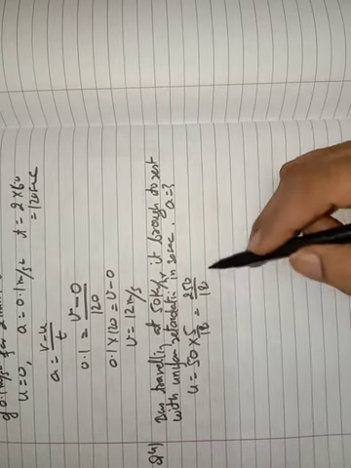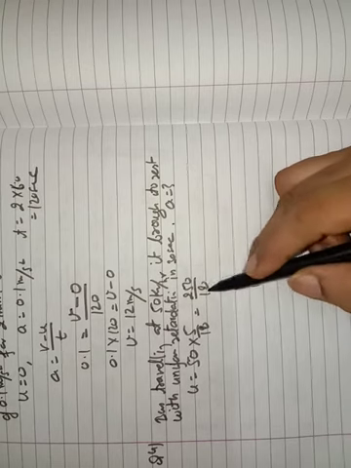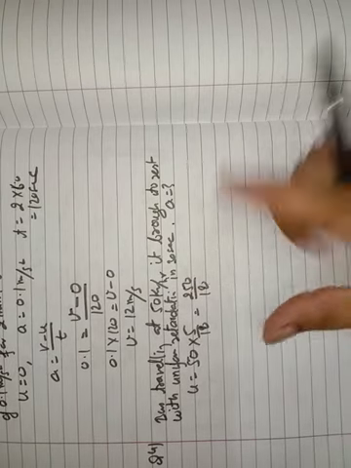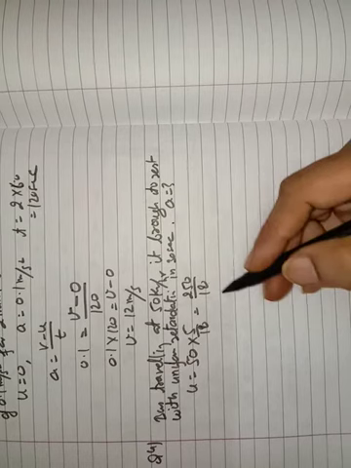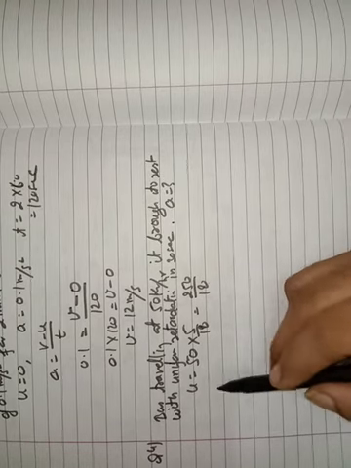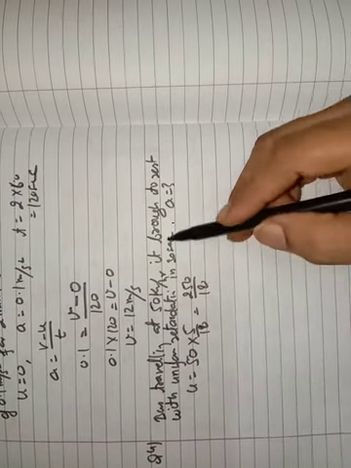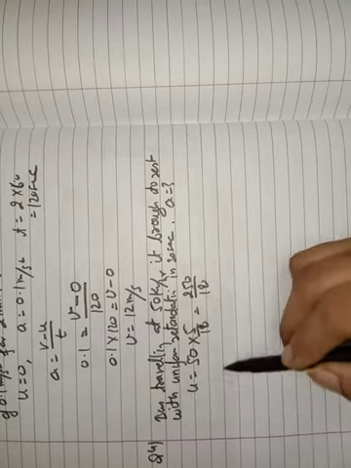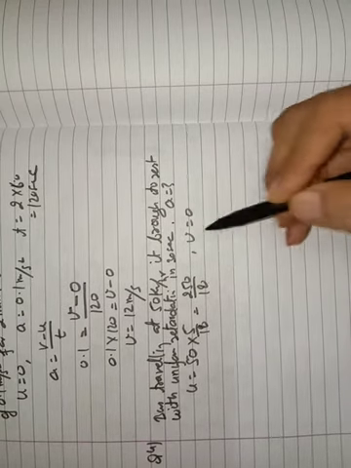पूरा डिवाइड नहीं होता ना, पूरा डिवाइड होता तो आप डिवाइड कर सकते, पर अगर पूरा नहीं होता है तो we can leave it as in fraction. Okay, this is the initial velocity of the car. And what is the final velocity? It brought to the rest. It means its final velocity is equal to 0.